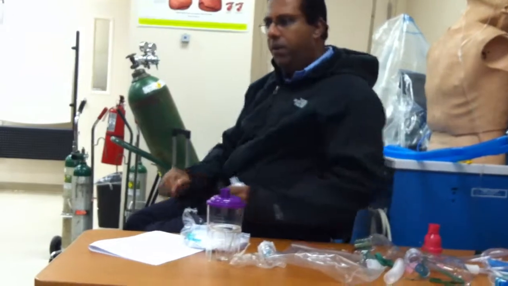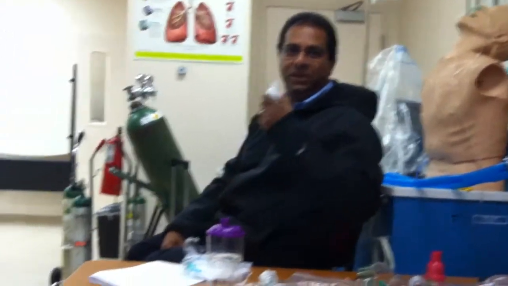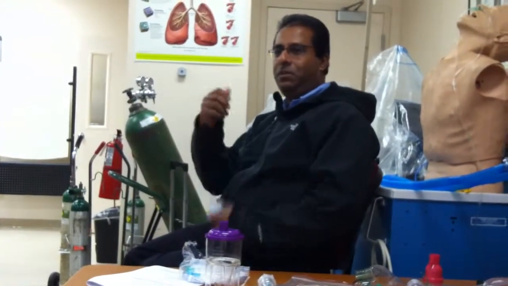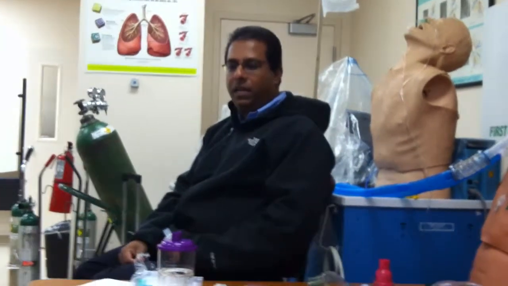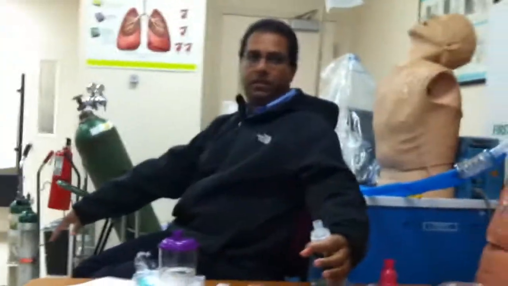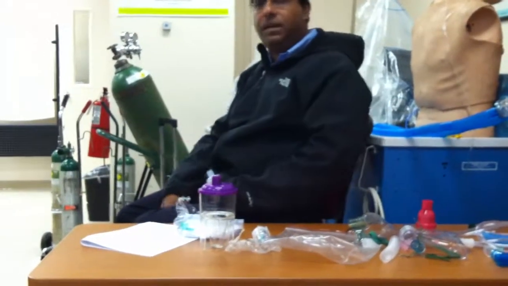How do I know this patient needs a mouthpiece or a mask? If they are an unconscious patient, you may want to use a mask. Let's say it's an old grandma who can't hold a mouthpiece, you may want to use a mask. And if there are restraints on the hands, they can't hold it, so you may want to use a mask.